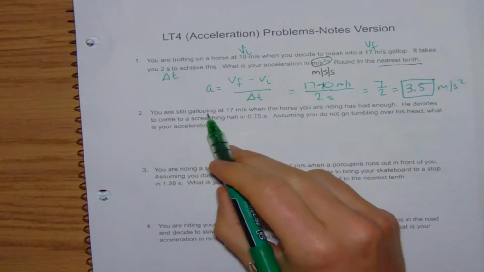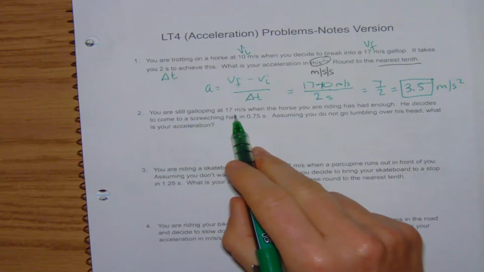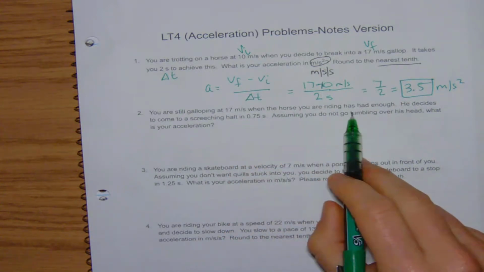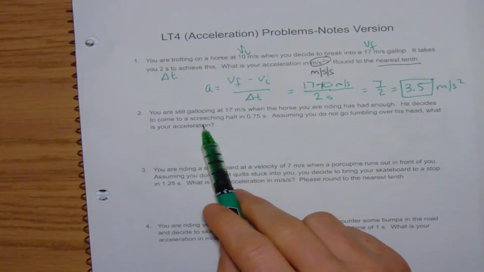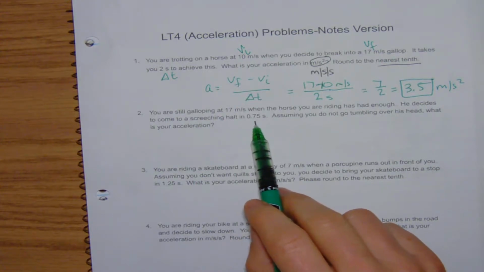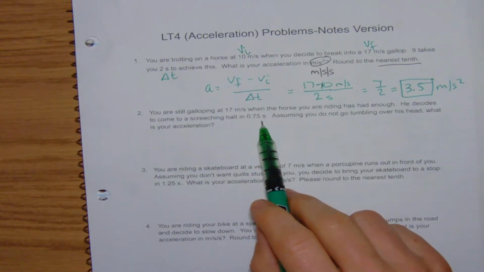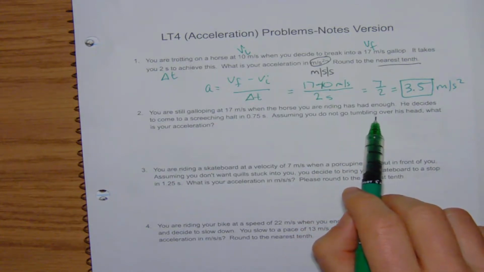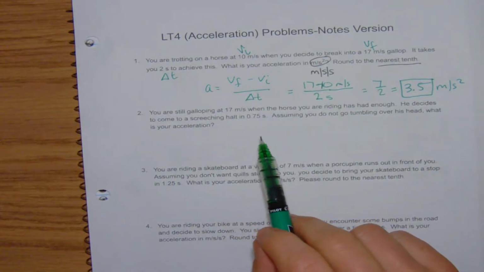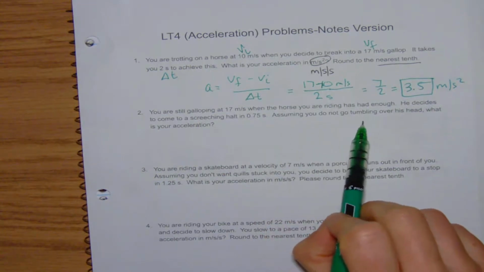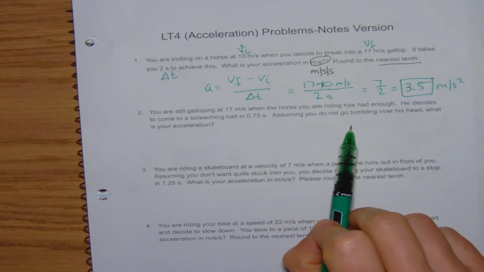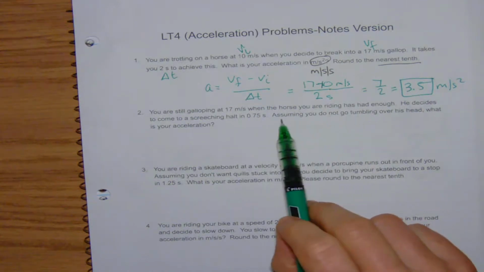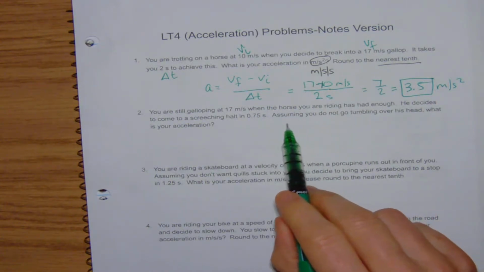Now for number 2, you're galloping at 17. So end of this problem, I'm not very creative. The horse you are riding has had enough. He decides to come to a screeching halt in 0.75 seconds. That's pretty quick. So assuming you do not go tumbling over his head, what is your acceleration? Now if you've ridden horses much, you know exactly what happens here and how this feels. You may have gone tumbling over his head, but we're going to pretend that you are one heck of a rider and you stayed on.